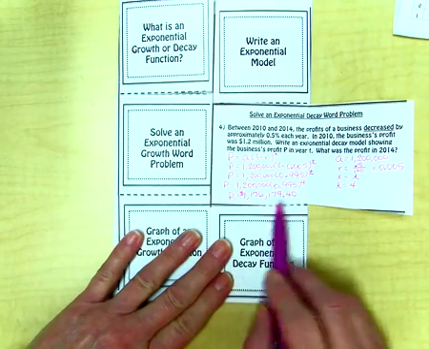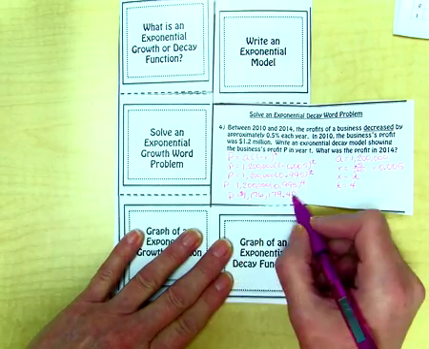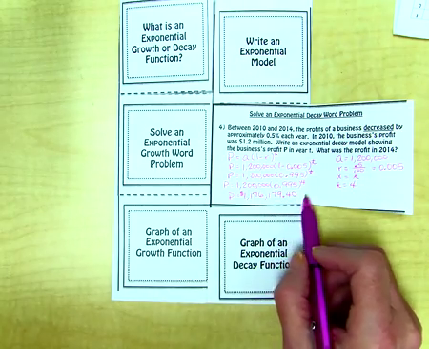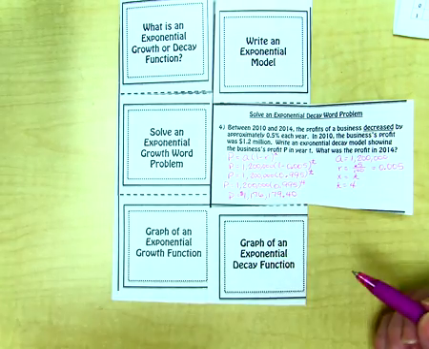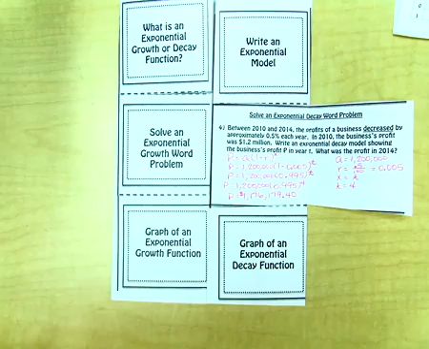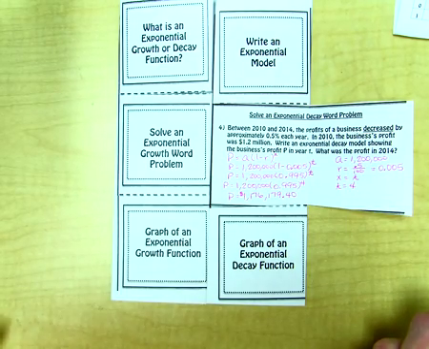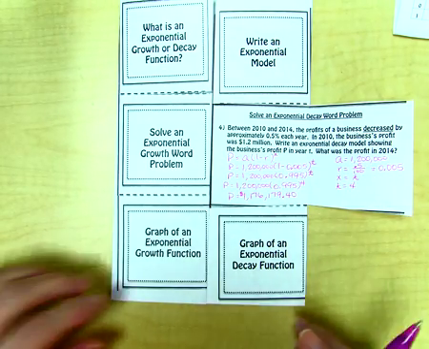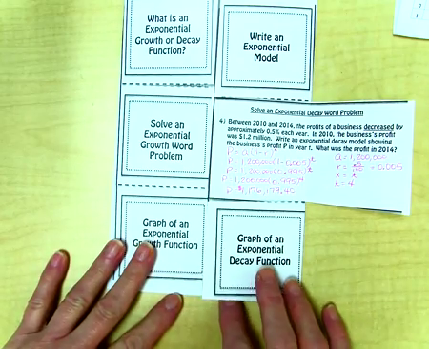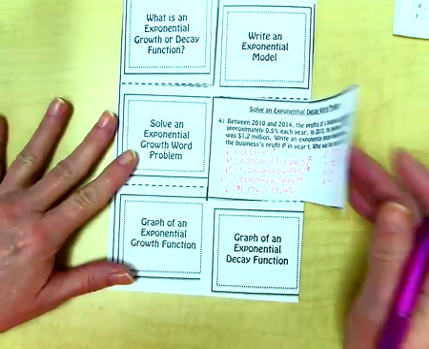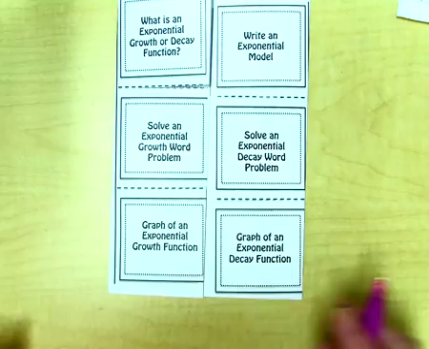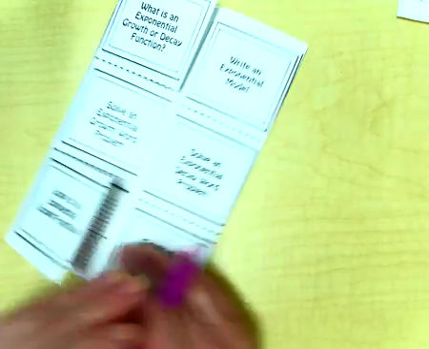Because it's money, we're going to round to the hundredths place. You're going to get a 0.401 here when you put this into the calculator. And that is the amount of profit they had in 2014, which is, of course, a decrease. They're still making money, but it is a decrease. Okay, so there is solving growth and decay, so now we need to graph.